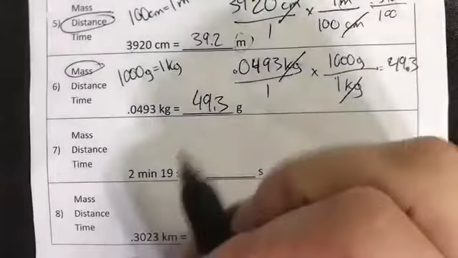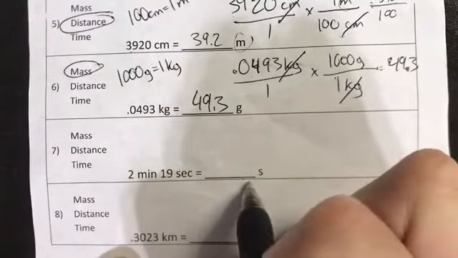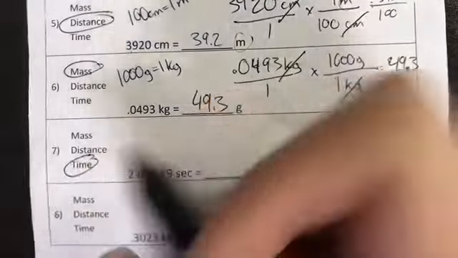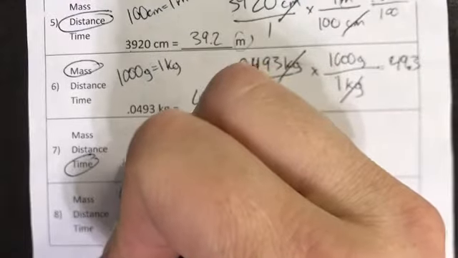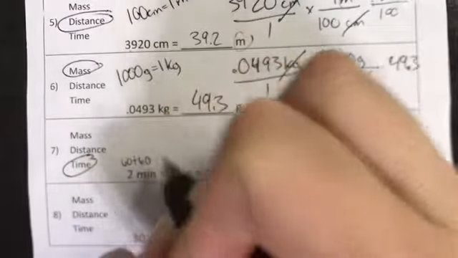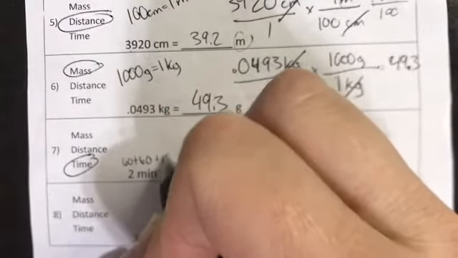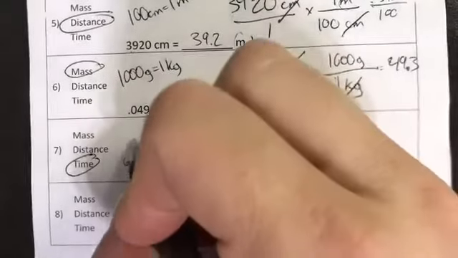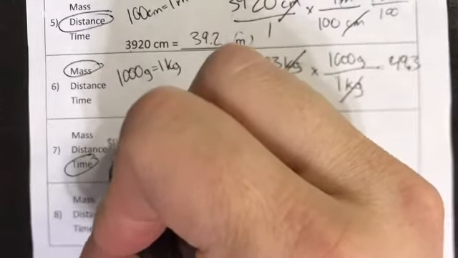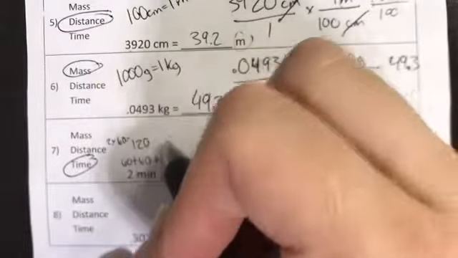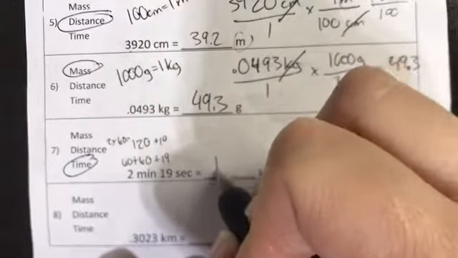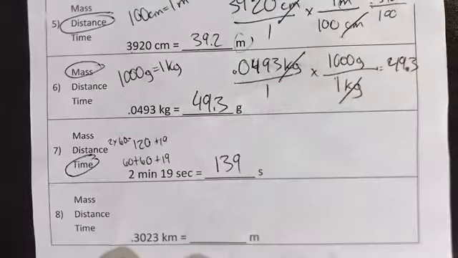Number 7. We've got 2 minutes and 19 seconds, and we need it all in seconds. So we're talking about time. In 2 minutes, that's 60 seconds plus 60 seconds more, 60 seconds for each minute, and then 19 more. Add that up. 2 times 60 is 120. And you add 19 more, you end up with 139 seconds.